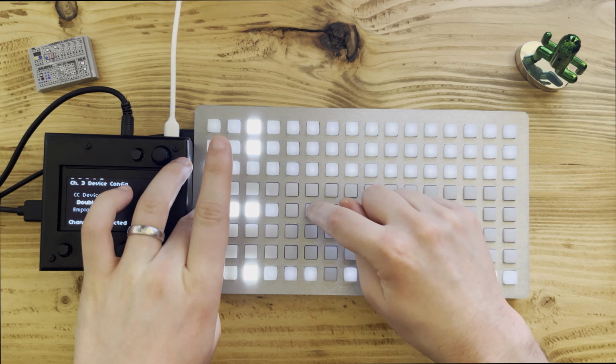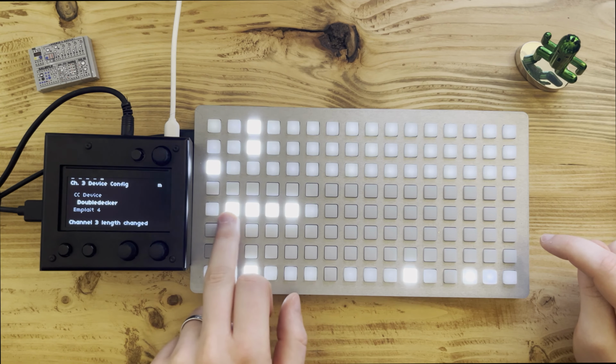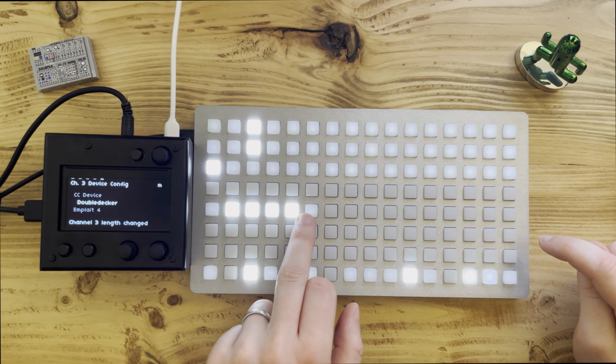You can create interesting polyrhythms by choosing a value such as this.